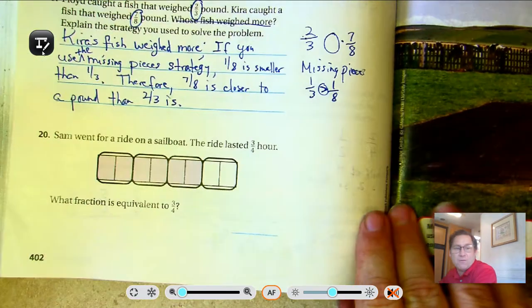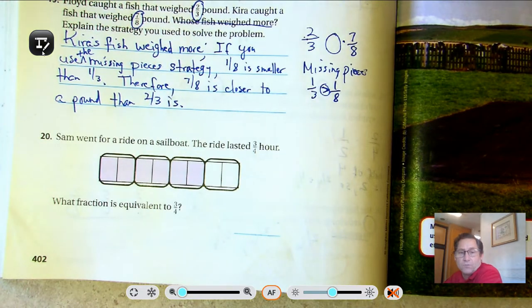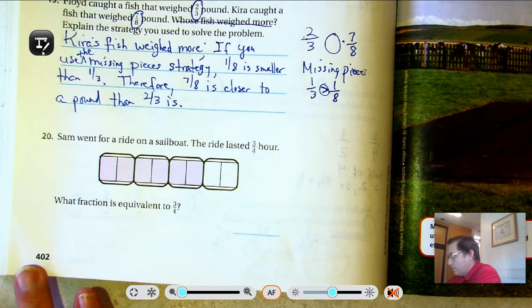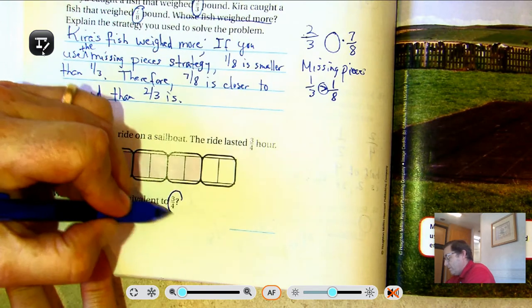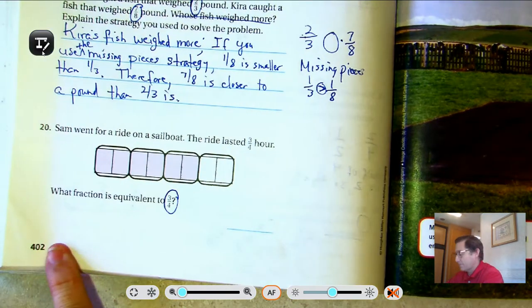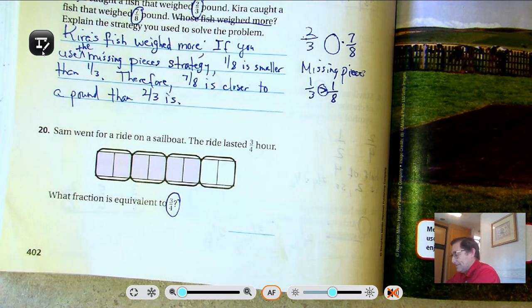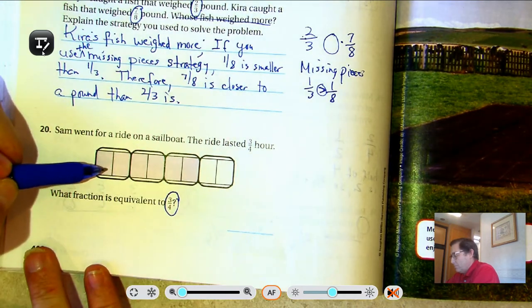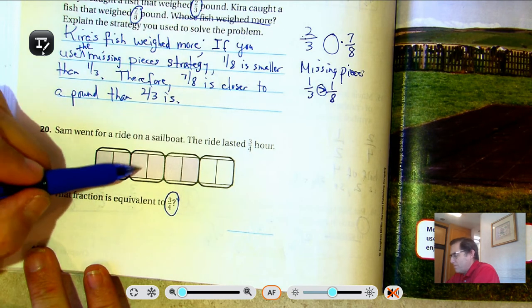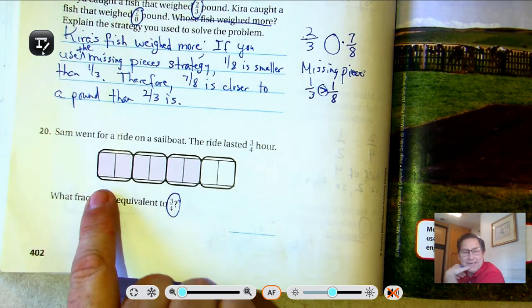And number 20, Sam went for a ride on a sailboat. The ride lasted 3/4 hour. What fraction is equivalent to 3/4? So how did they get 3/4? Let's figure that out first. Well, there's more than 4 small rectangles.